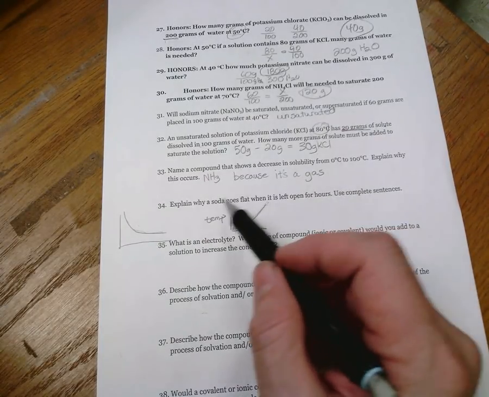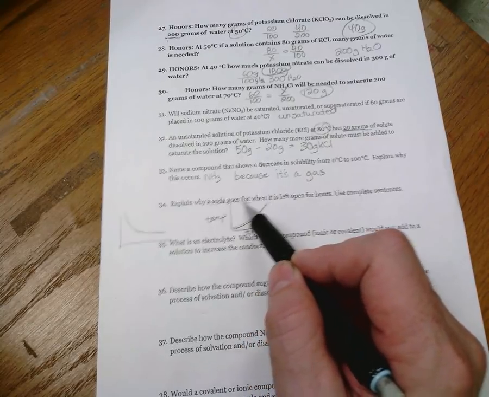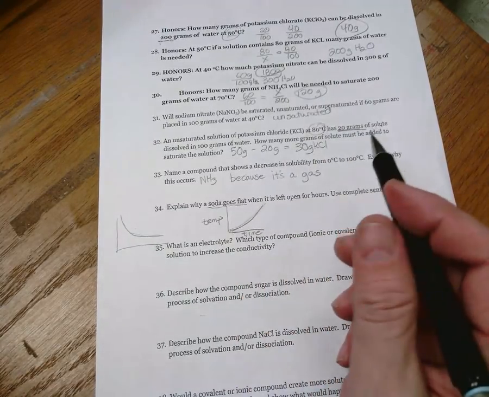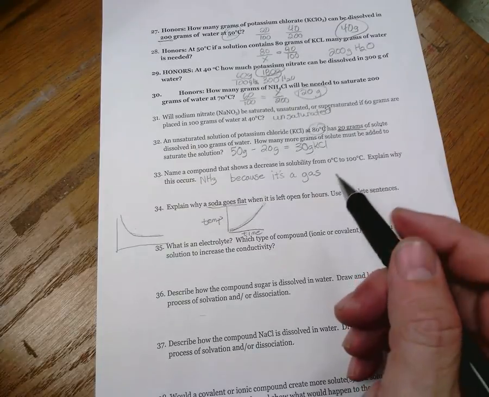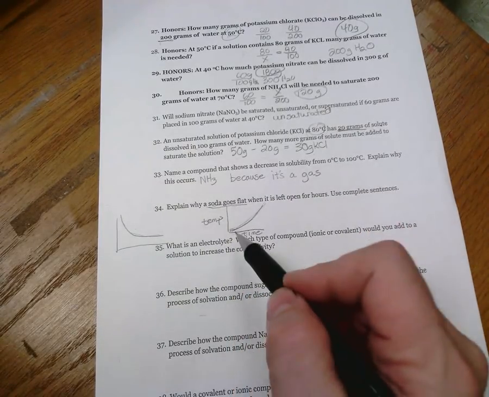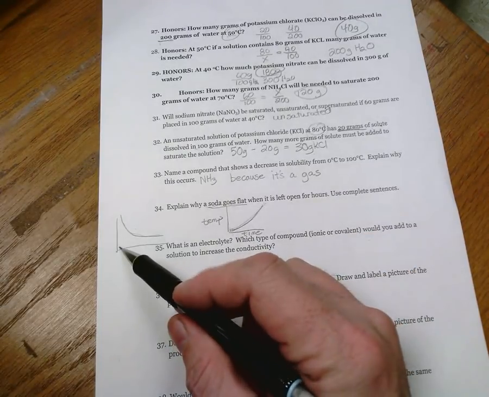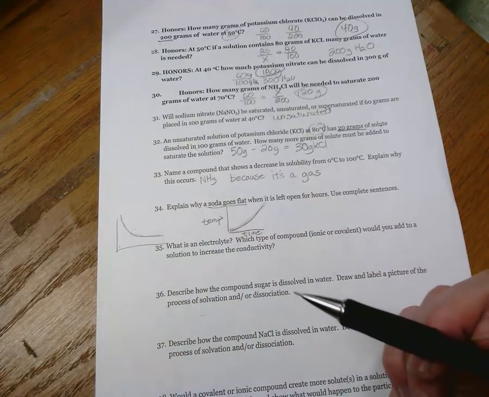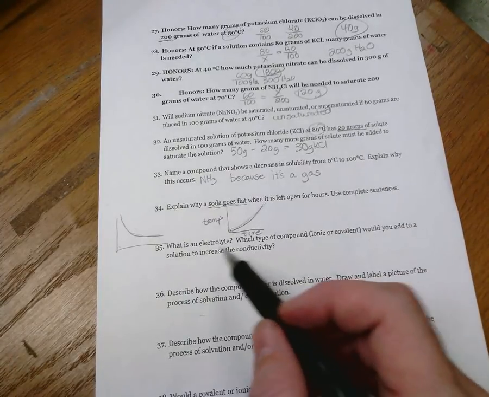So does your soda go flat? Well, it goes flat very slowly. Like, I have a soda somewhere around here that I've had since this morning at 6 a.m. and it's still carbonated. Why? Because the temperature's low. As long as I keep the temp low, that CO2 will stay dissolved. Makes sense, right? Yep, good.